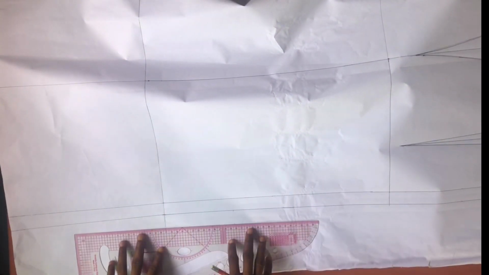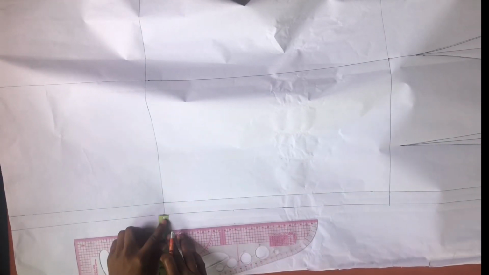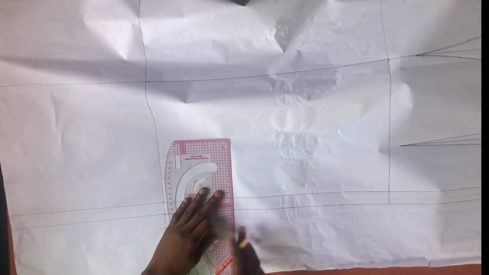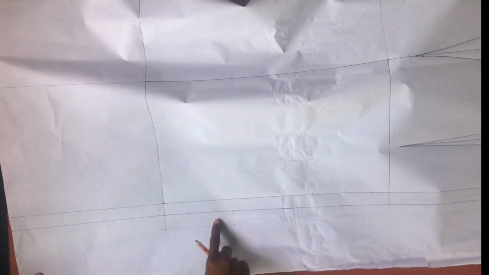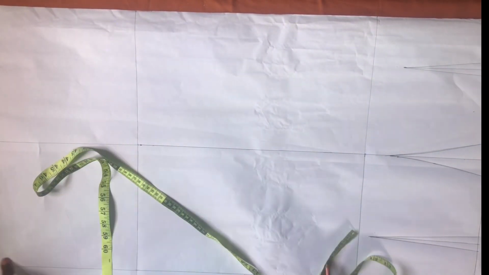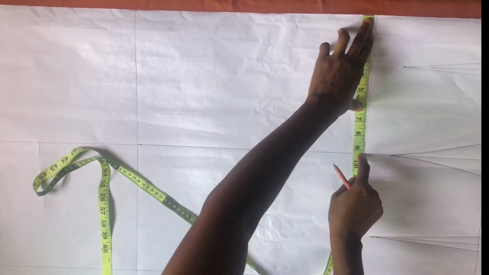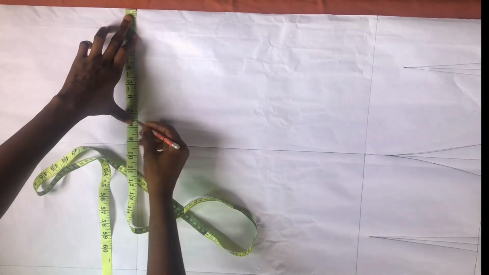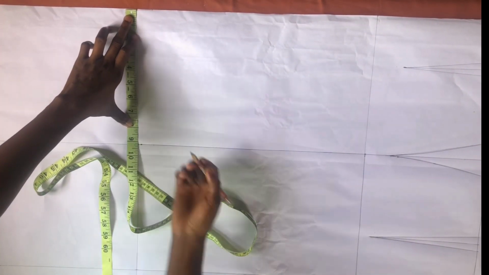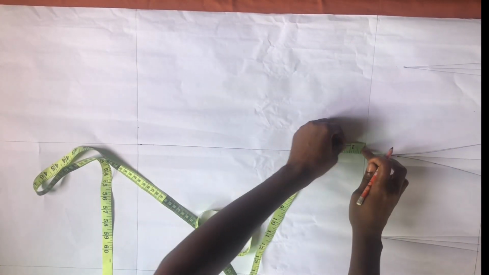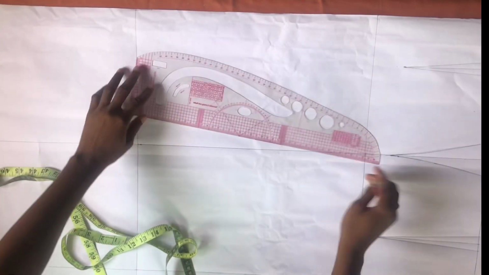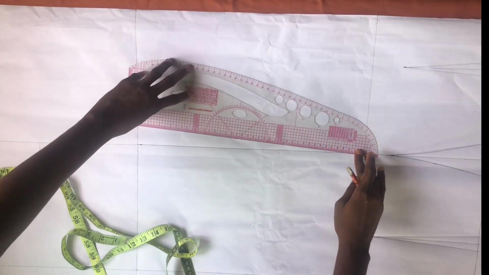Some skirts have slits at the back, so it depends on how wide you want it to be. I use 1 on this and I use 7 for the length. Yours can be higher than mine, as you can see. So the next thing I'm going to do now is to determine how tight I want it to be. Like for a pencil skirt, if you want yours to be a pencil skirt, from your hip measurement you can remove 1.5 or 2 inches depending on how fitted you want it to be.